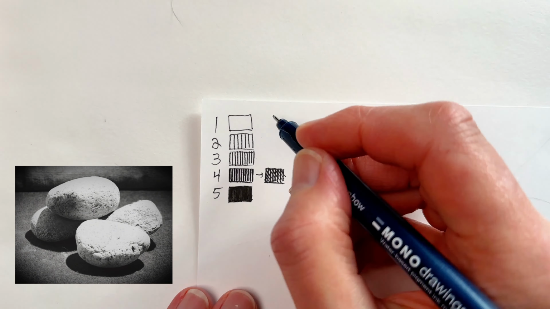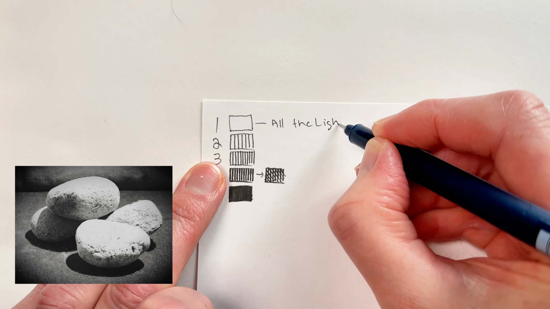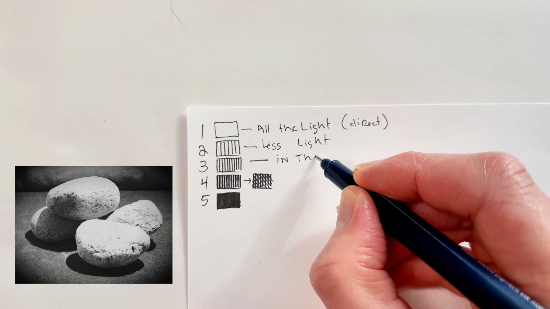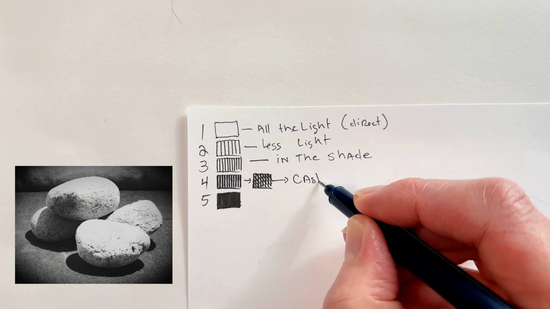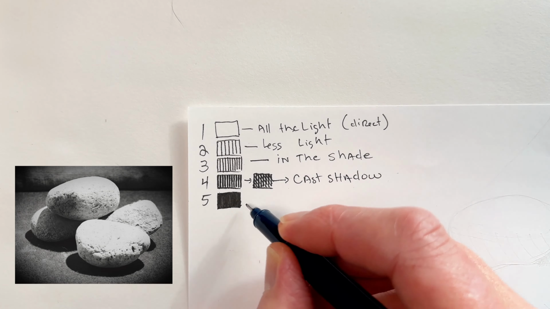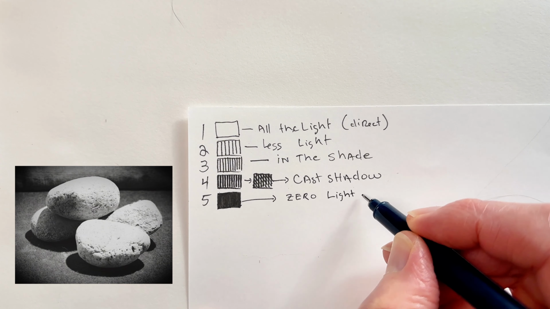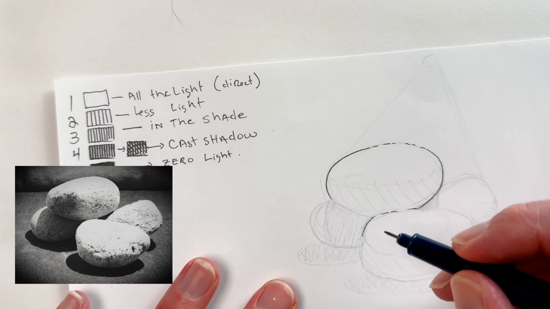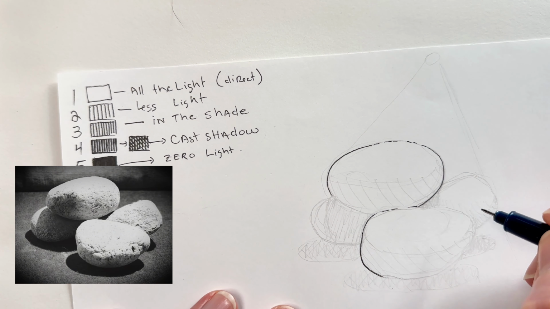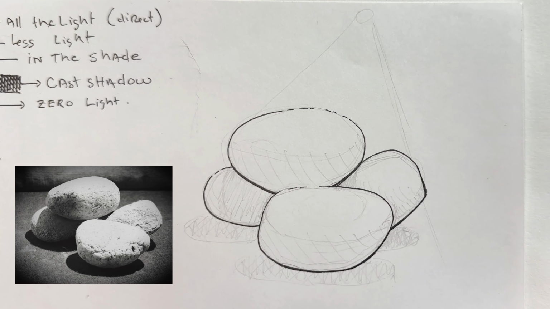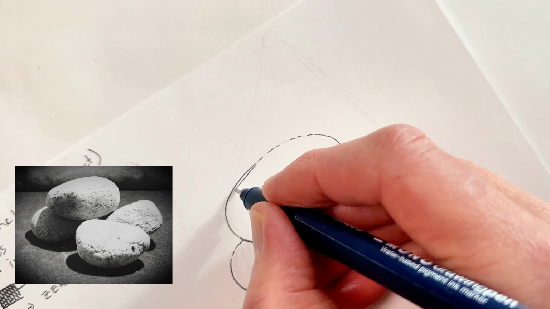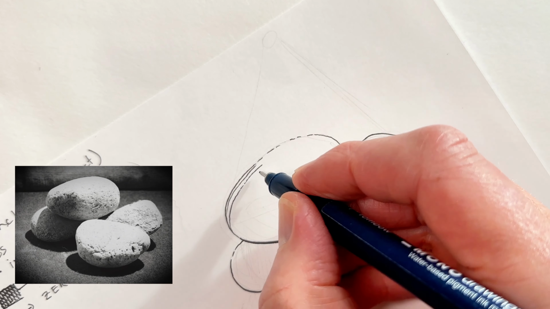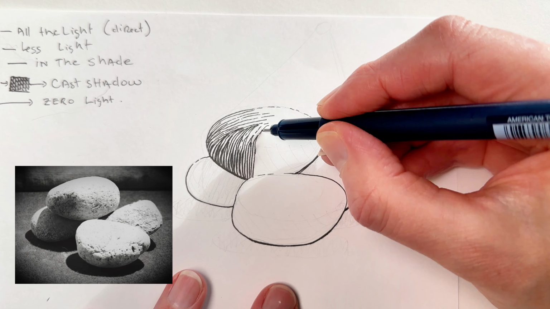Looking back at our values chart, white means direct light, all the light. 2 means less light. 3 is in the shade. 4 is now a cast shadow. And 5 is no light, total darkness. We can figure this out with our tent to plan the shaded areas and where the bigger stones block the light. In pencil, I sketched the values in, then rendered the pile of stones in my preferred inking styles from the previous exercises. Actually, I'm combining some of the techniques as practice.